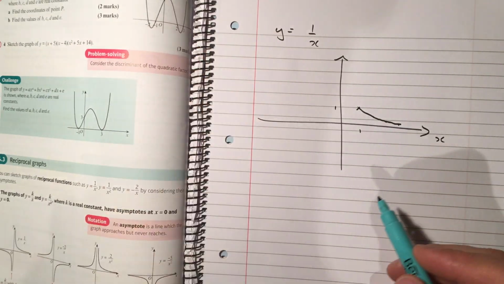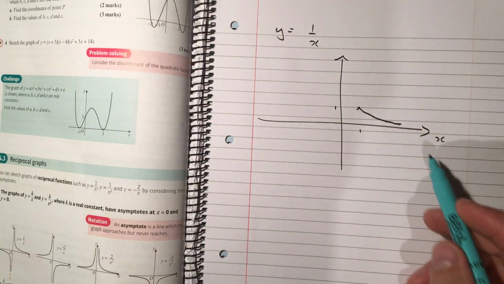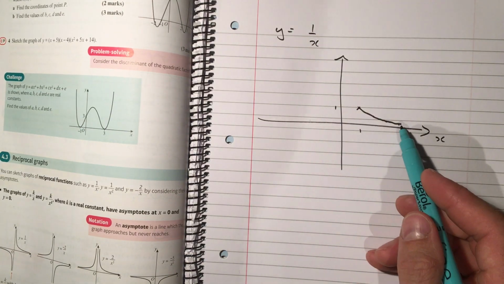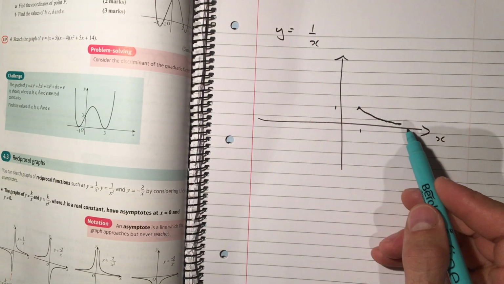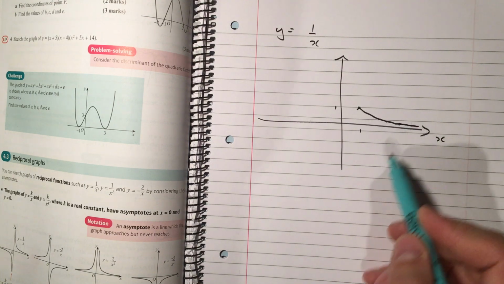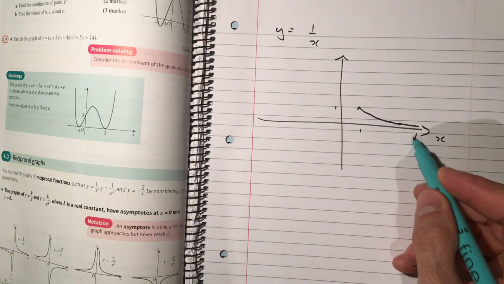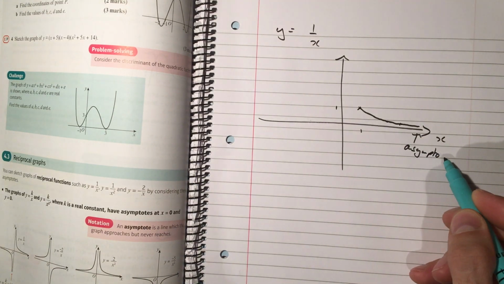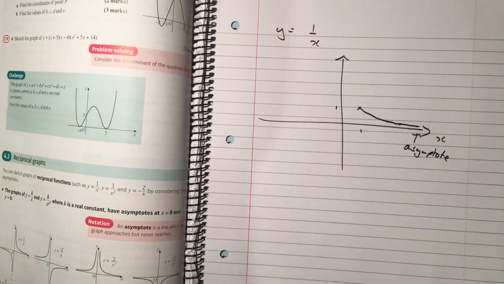Now, as x gets bigger, y gets closer and closer to 0, but it never actually gets to 0. If x is a million, y is a millionth. If x is a trillion, y is a trillionth. So I get smaller and smaller, closer and closer to the x-axis without ever touching it. And the word for that is asymptotic, and the x-axis is called the asymptote. Asymptotic is the adjective and asymptote is the noun.